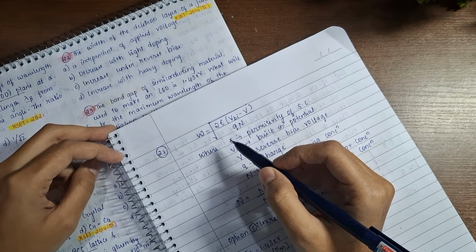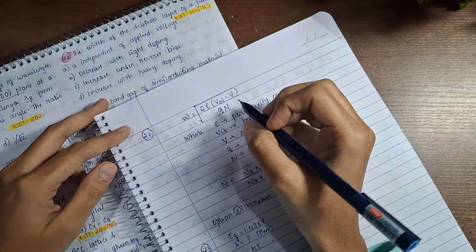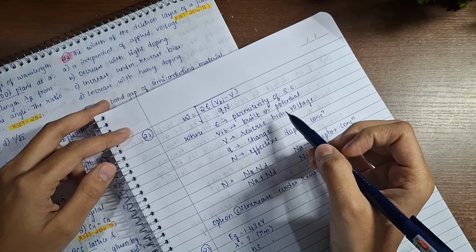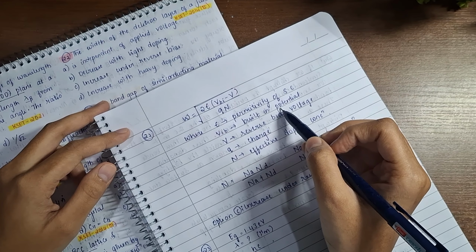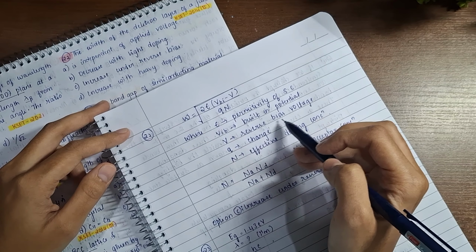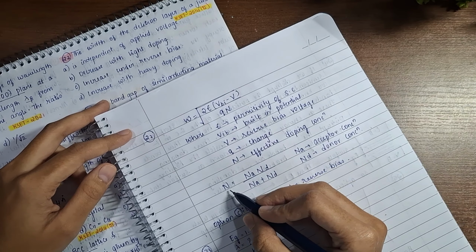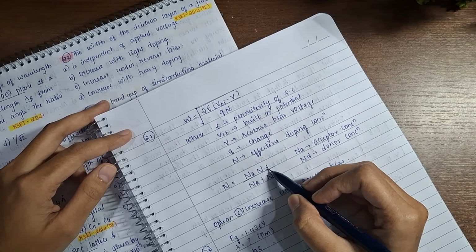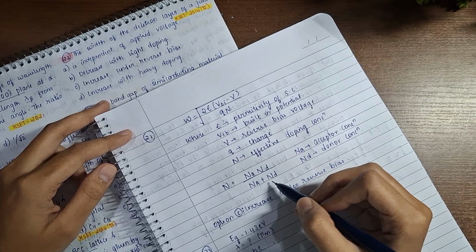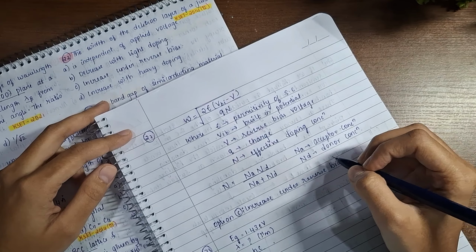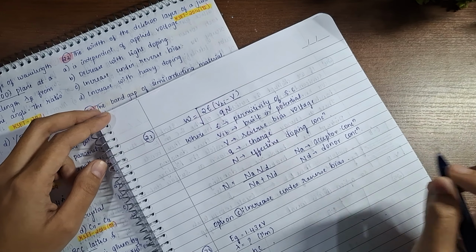W is the width of the depletion layer of the junction, where epsilon is the permittivity of the semiconductor, VBI is the built-in potential, V is the reverse bias potential, Q is the charge, and N is the effective doping concentration, where N is given by Na into Nd divided by Na plus Nd. Na is the acceptor concentration and Nd is the donor concentration.